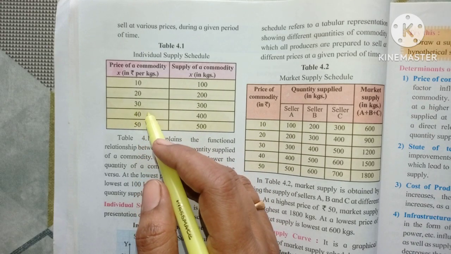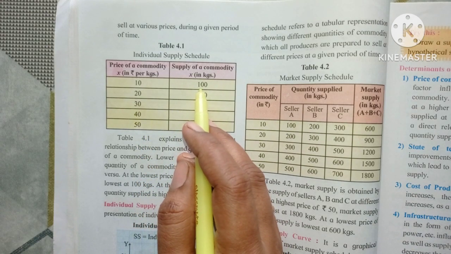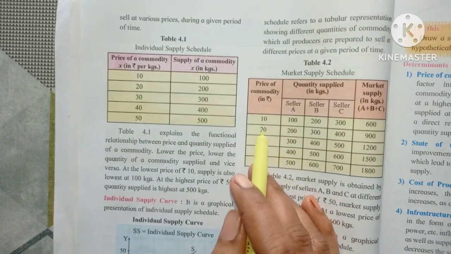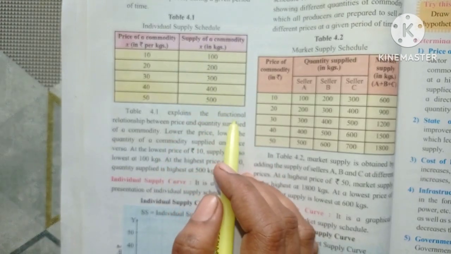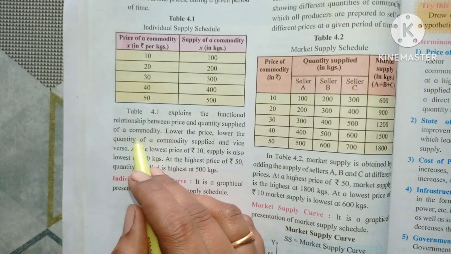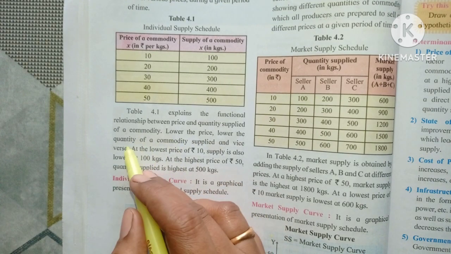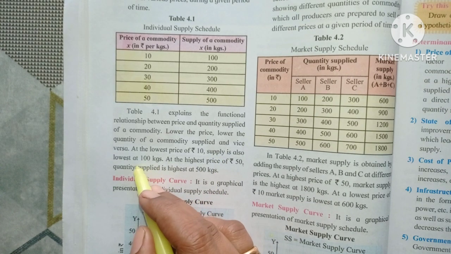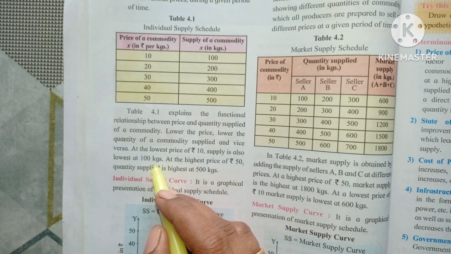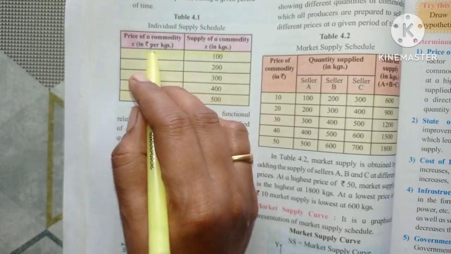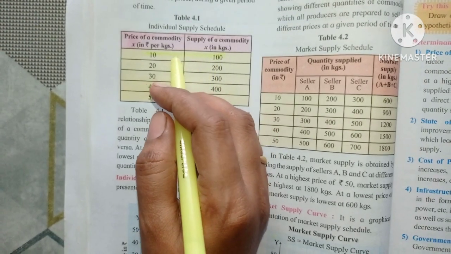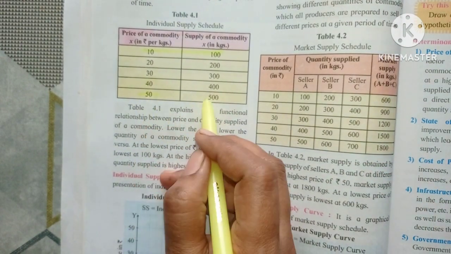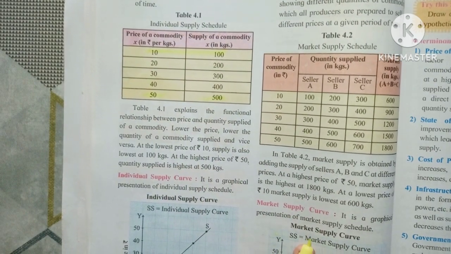So in the previous chapter we have learned that when the price is high, the demand is less. Okay, but now this is the supply. This schedule explains the functional relationship between price and quantity supplied of a commodity. Lower the price, lower the quantity, and vice versa. At the lowest price, that is rupees 10, the supply is also the lowest, that is 100 kg. So you can see if the price is low, the supply is low. In the previous chapter we have learned the opposite of this. At the highest price 50, the supply is more, that is 500 kgs.